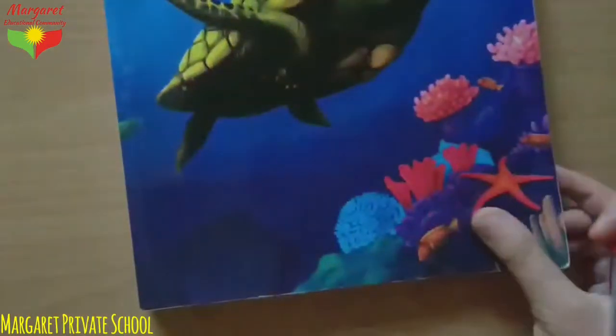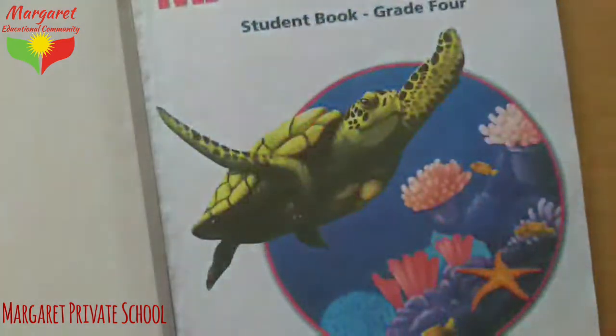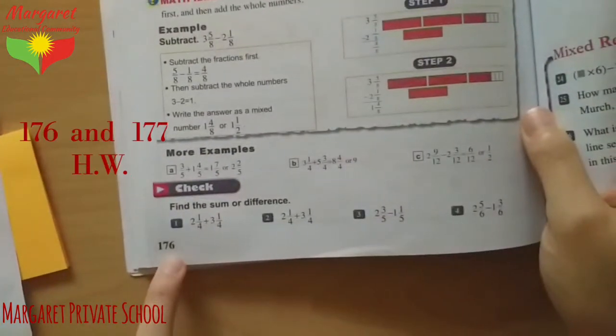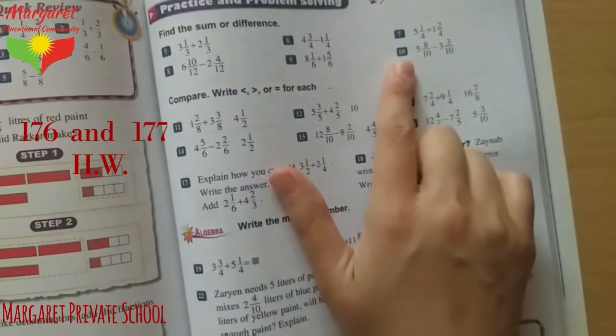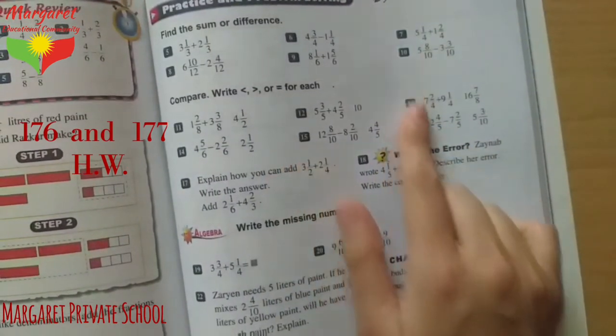We have come to the end of the topic. It is an easy topic. We have homework for you: this page, 176, from exercise number 1 to exercise number 10 is homework for you.